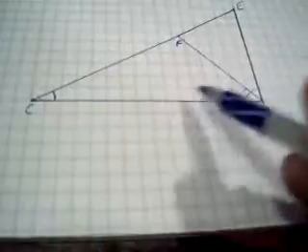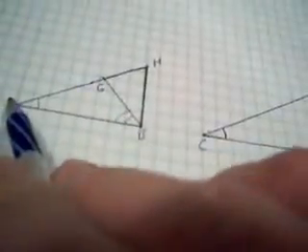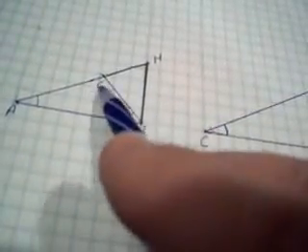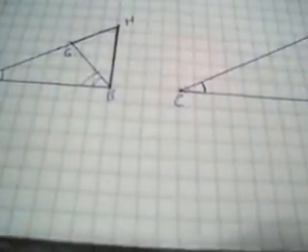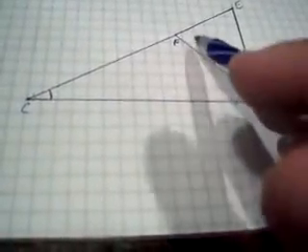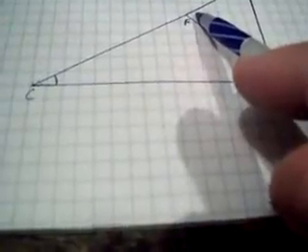And since angle CFD is equal to angle AGB, CFD, this one right here, and AGB, this one right here. And the angle DFE, where's DFE? DFE, this one right here, is equal to the angle BGH, BGH, this one right here.